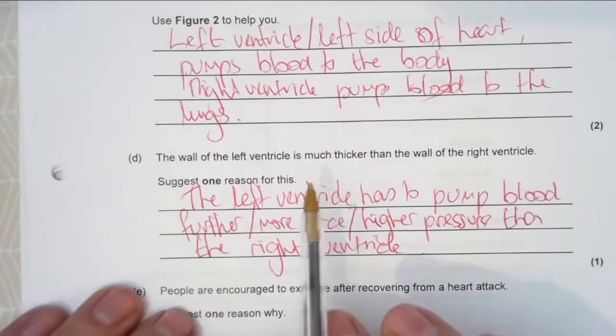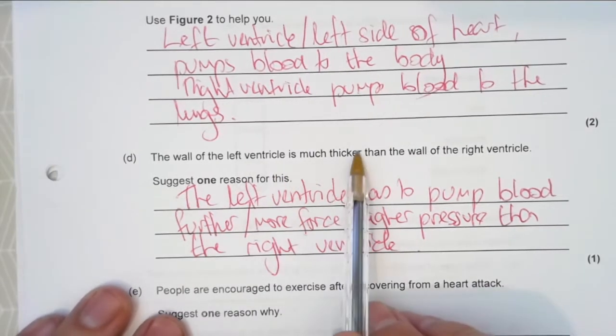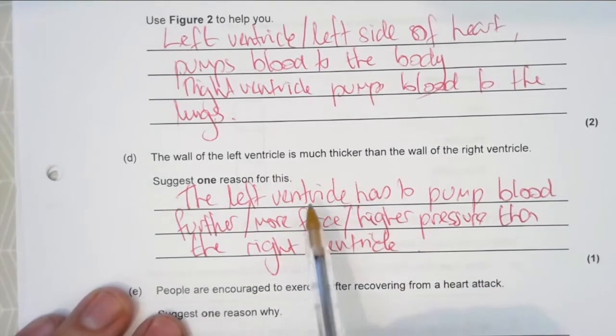And don't forget, this is a comparison again, so we're talking about the fact that the left ventricle is thicker, so we need to compare what it does to the right ventricle.